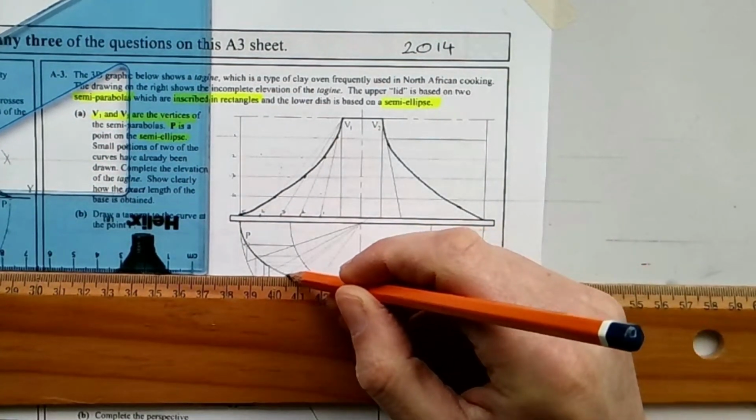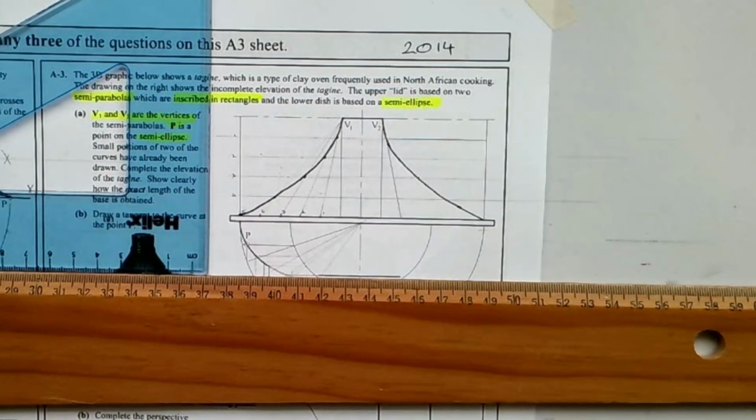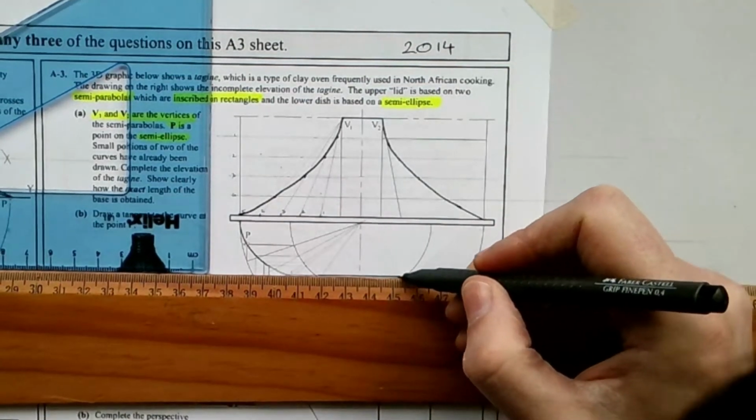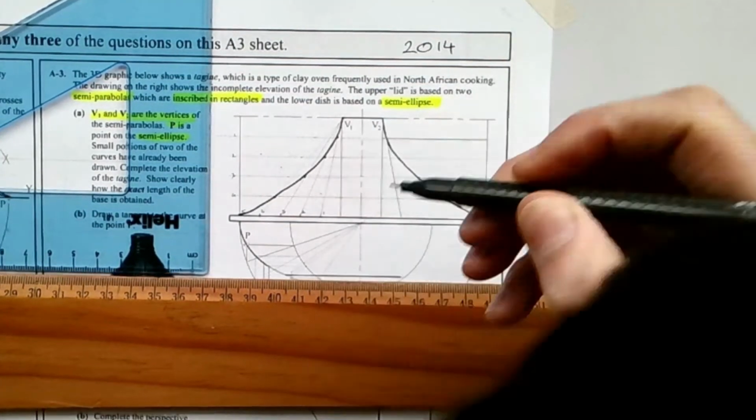So I'm going to extend on the flat bottom. Just heavy in those lines.